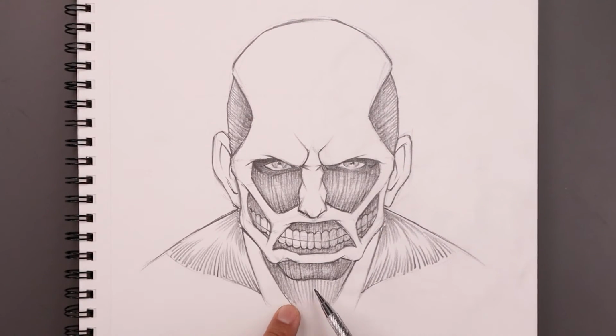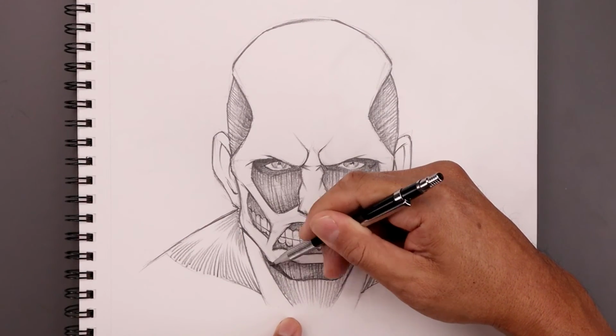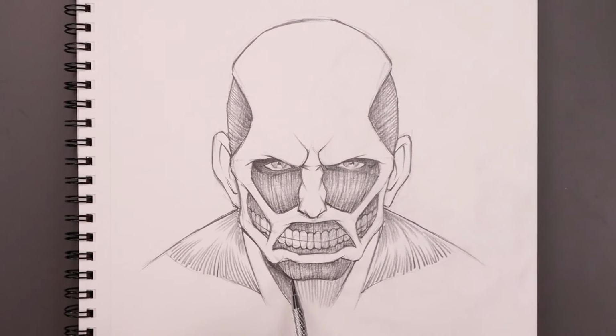Now the head's going to cast a shadow across the body. So we're going to angle this down and out. It's going to darken up the top and then fade that down.